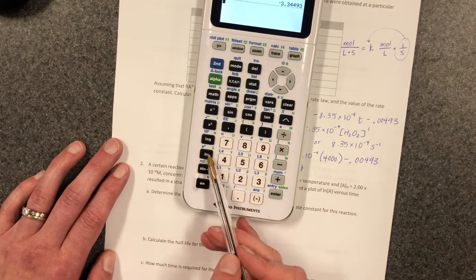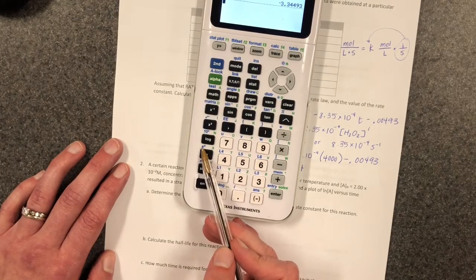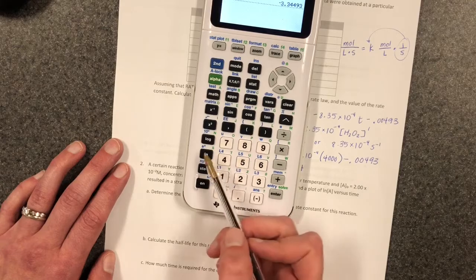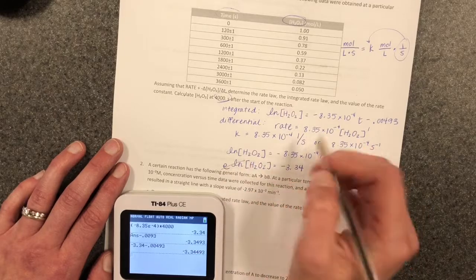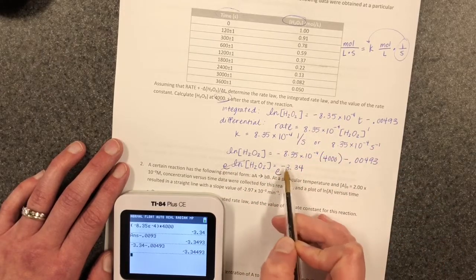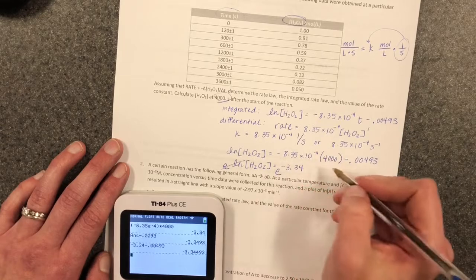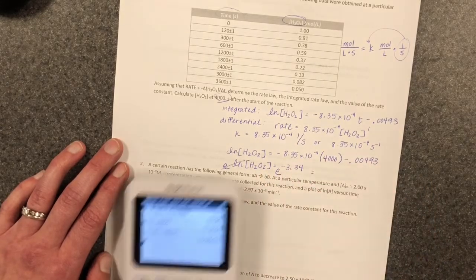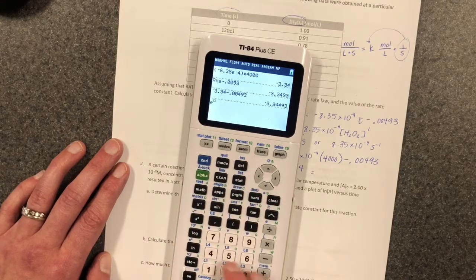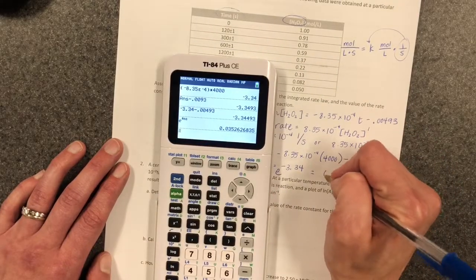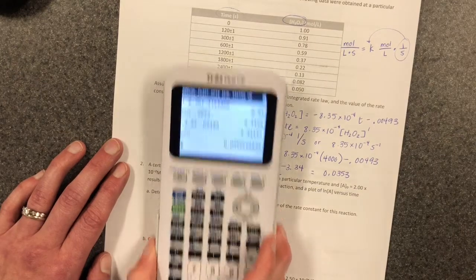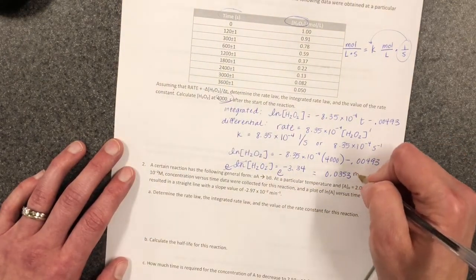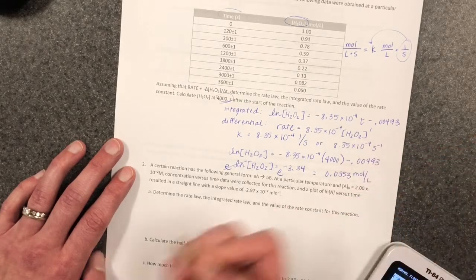So the thing is, if we hold anything to the power of e, right, so e to the power of our number, that's the opposite of natural log. So if I do e to both sides, that'll cancel out. So if I do e to the power of negative 3.34, that's going to give me the concentration of H2O2. So e to the power of the answer, and I get 0.0353 if I round that to 3 sig figs, okay? So that would be our concentration, and again, our concentration was given in units of moles per liter, aka molarity.